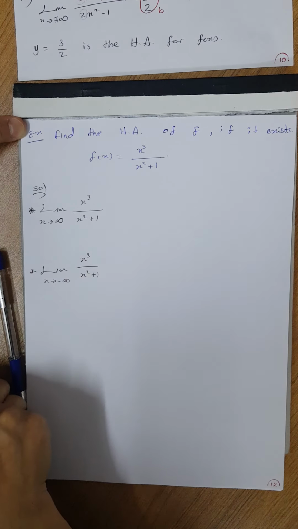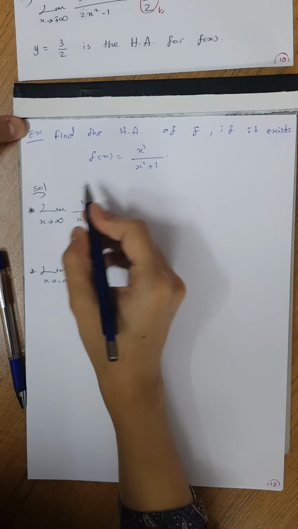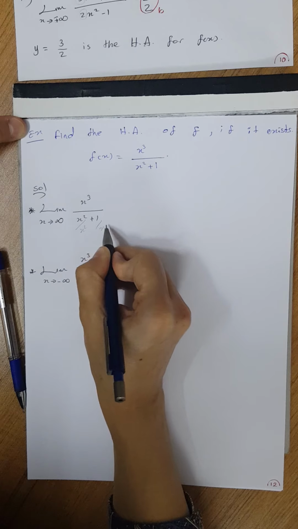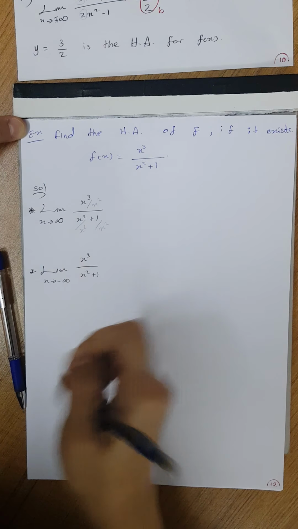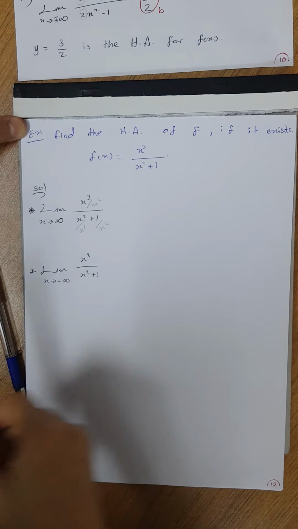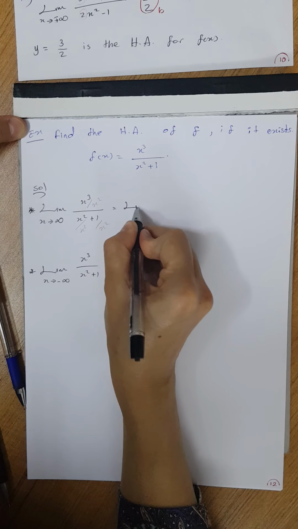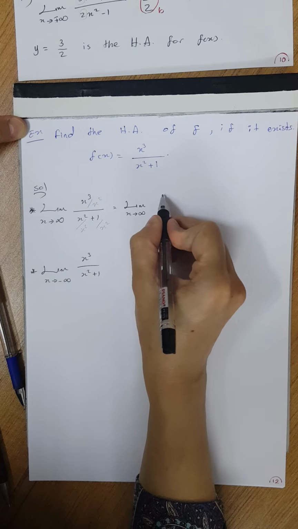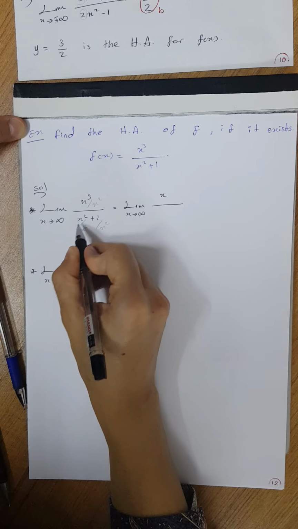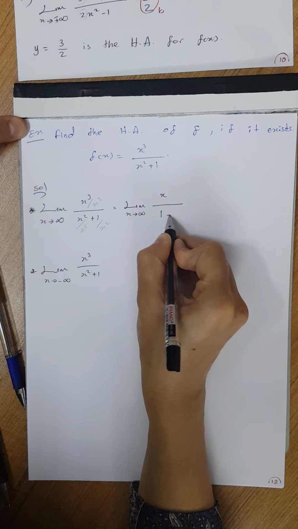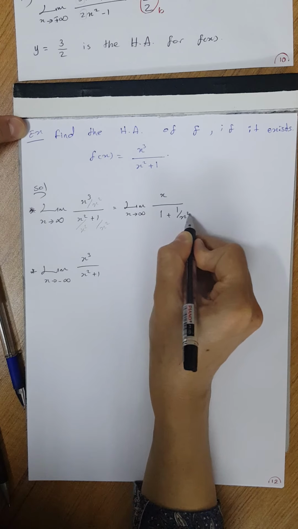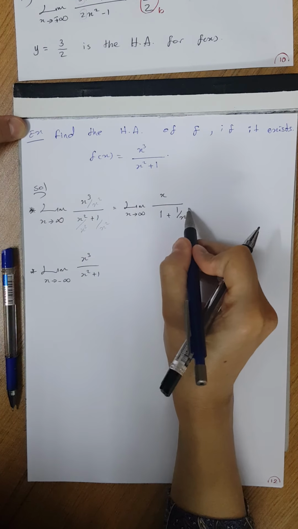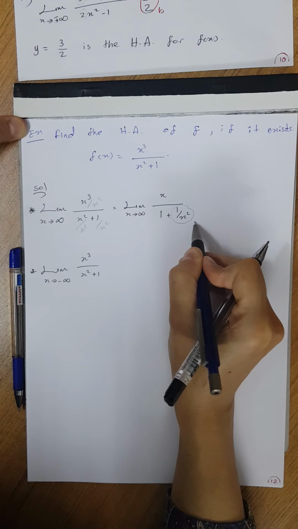The highest power of the denominator is x squared, so I will divide all of the terms by x squared. The limit as x approaches infinity of x cubed over x squared is x, x squared over x squared is 1, plus 1 over x squared. The limit as x approaches infinity of 1 over x squared is equal to 0.